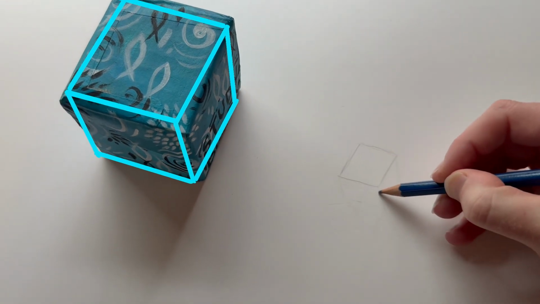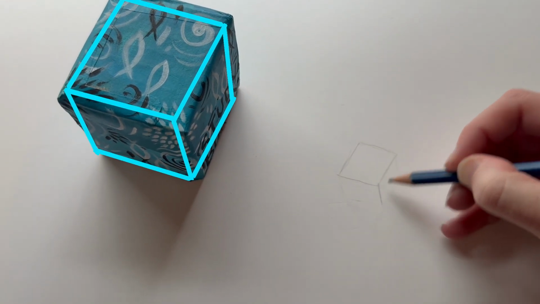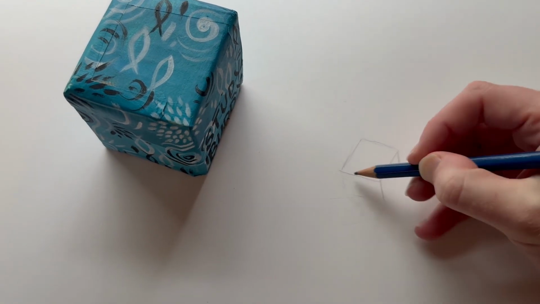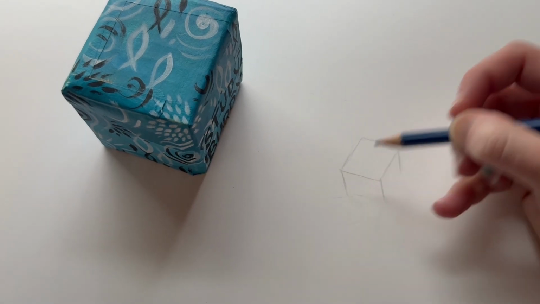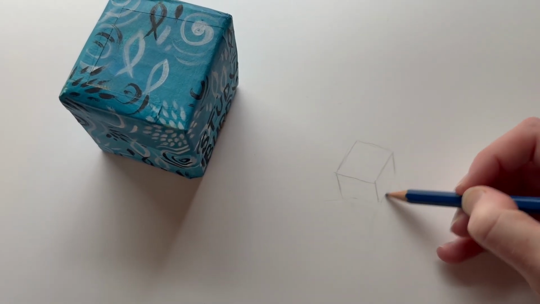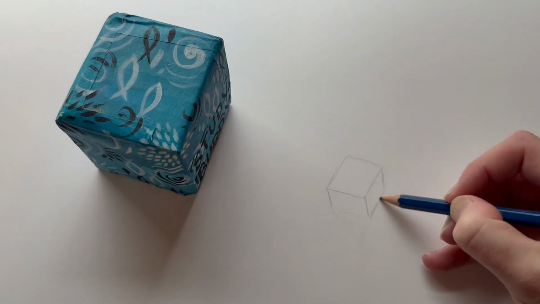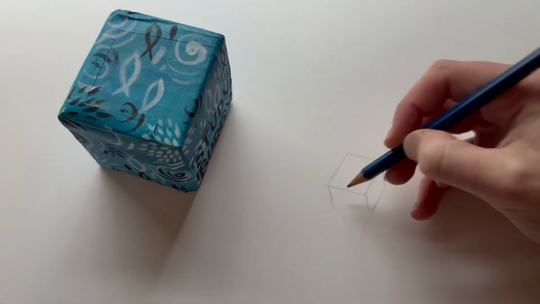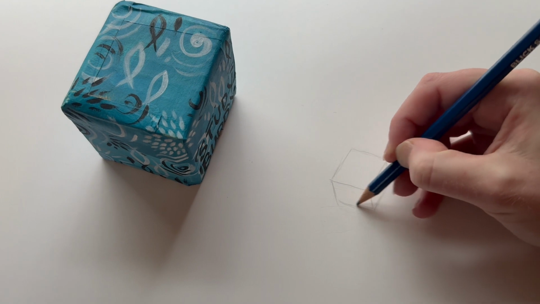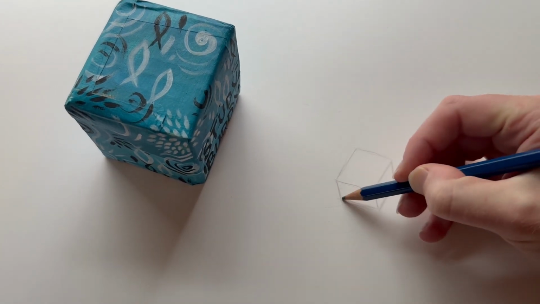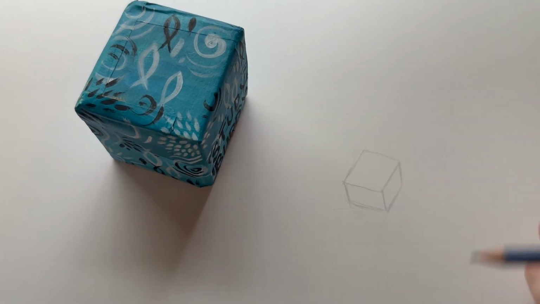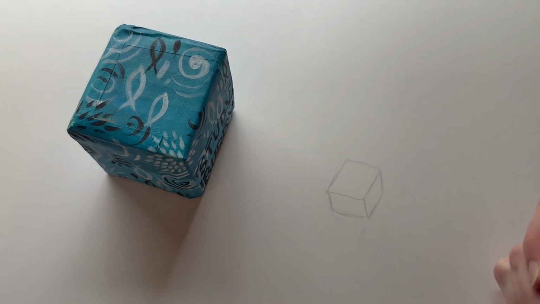And then I'm going to draw my parallel lines down for the sides. Connect those. There we go. We've got our cube.